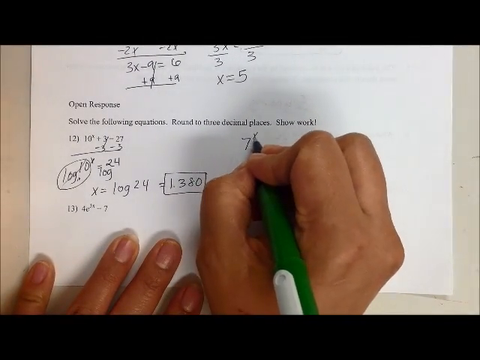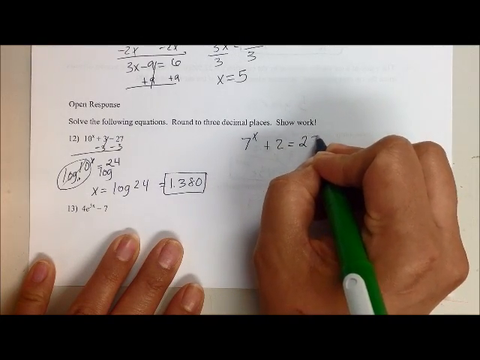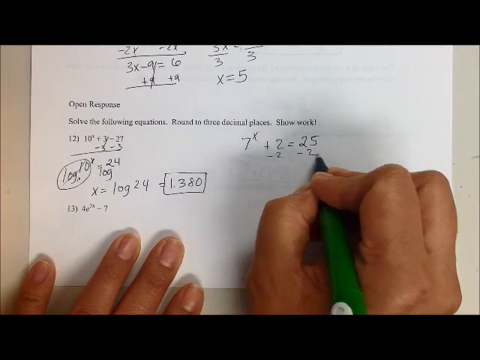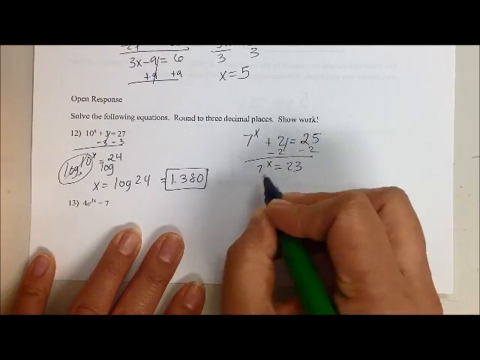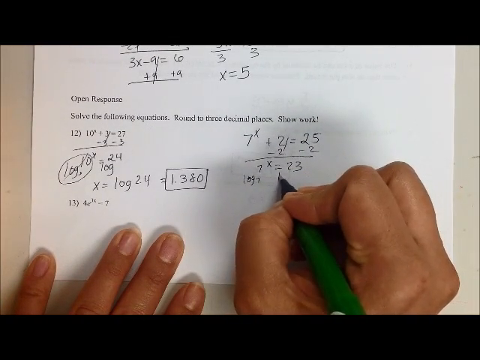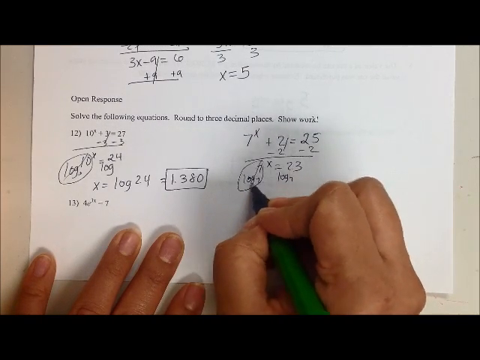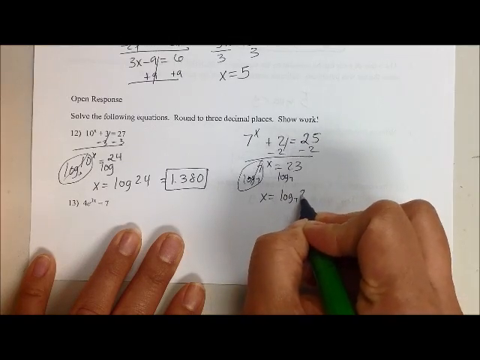Now, if you want another quick example of what in the world is going on, let's say you had 7 to the x plus 2 equals 25. What would you do? Subtract 2. 7 to the x equals 23. How do you get rid of that 7? Log base 7, log base 7. So these guys cross out. X equals log base 7 of 23.